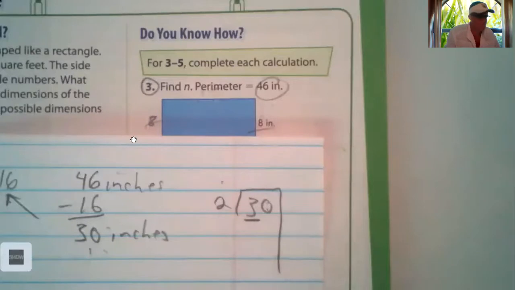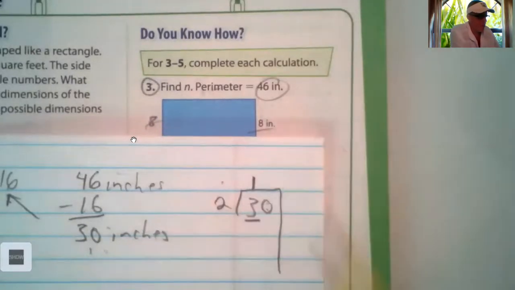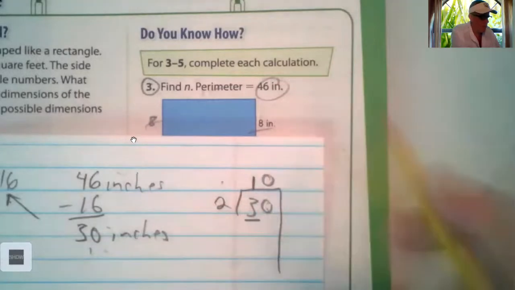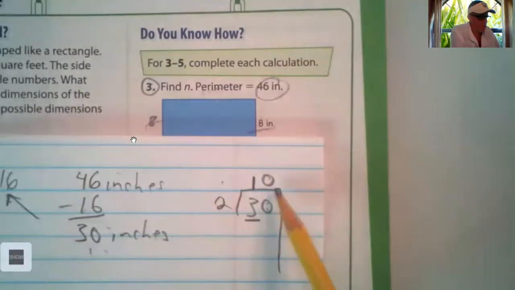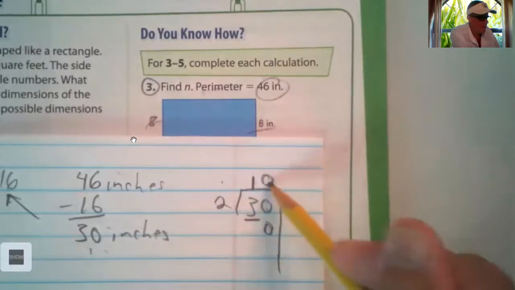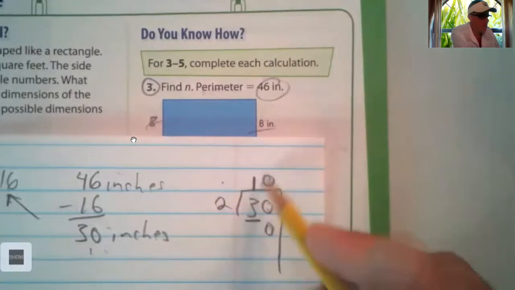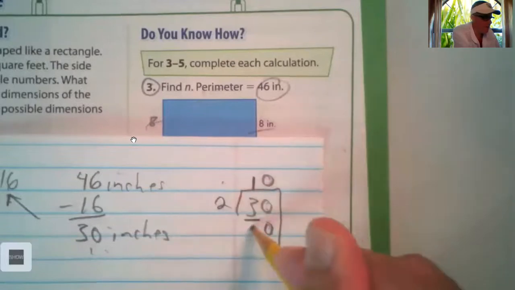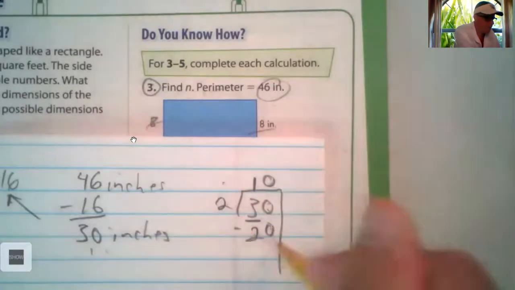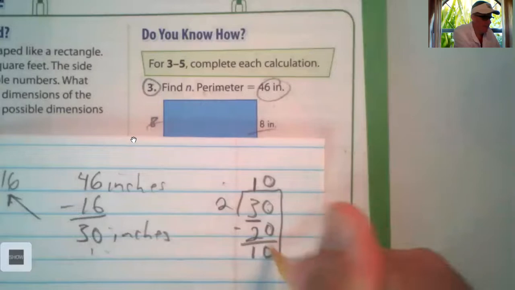I'd only be able to buy 1 candy bar, right? So we can get 1 2 out of a 3. I'm going to put that up here. And now, since this 0 is not underlined, I'm going to bring it up, and then bring it right back down under that. Now 1 times 2 is 2, so 10 times 2 equals 20. I'm going to subtract this, and I get 10.